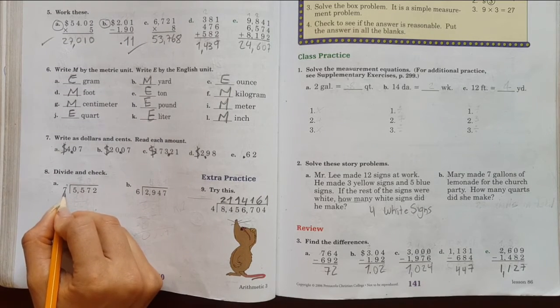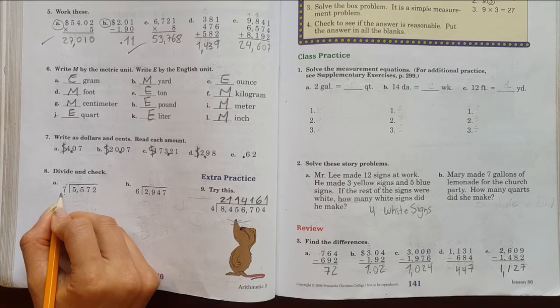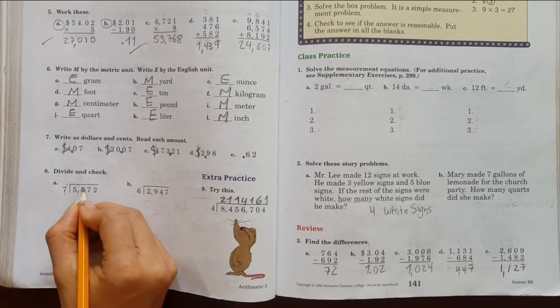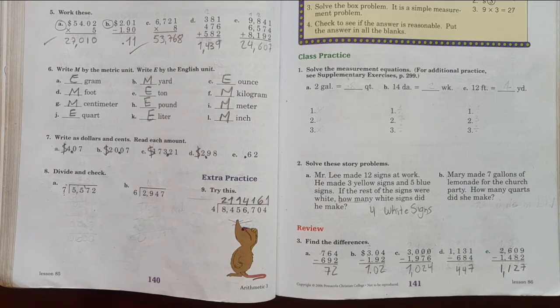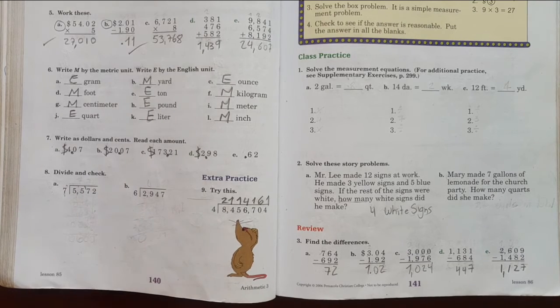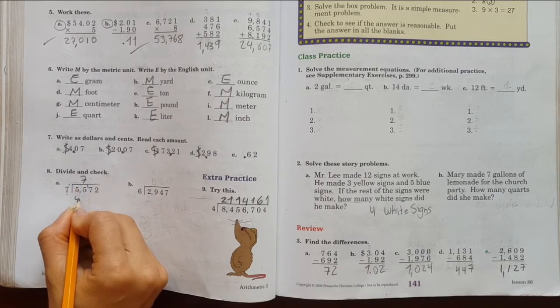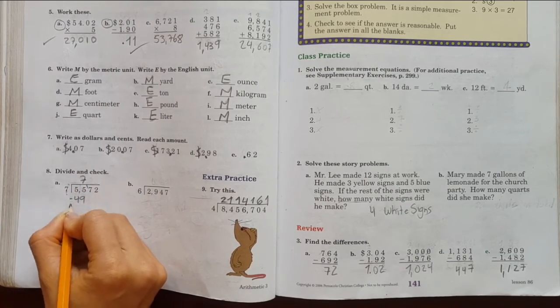How many digits do I have here? 1. So I'm going to take 1. May I find 7 in 5? No. So what do I have to say? Hey, come here and work with me. How many times may I find 7 in 52? 7. 7 multiplied by 7, 49.